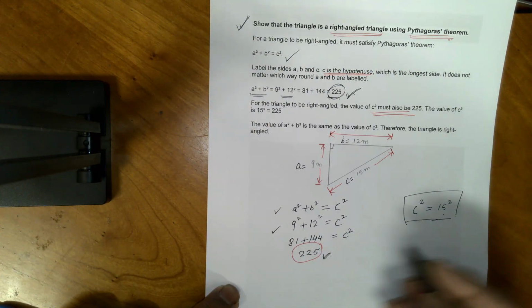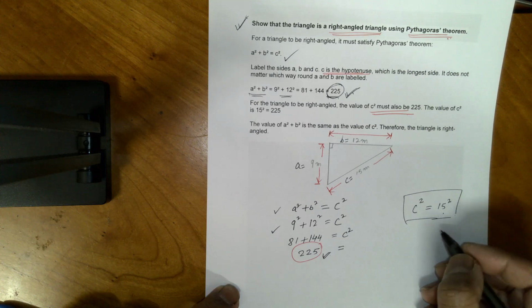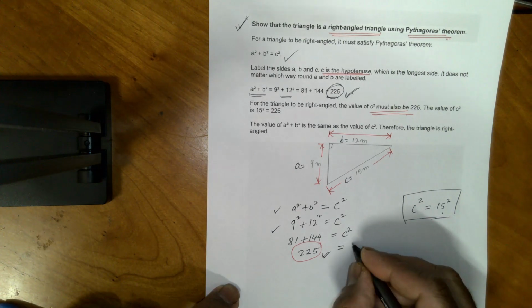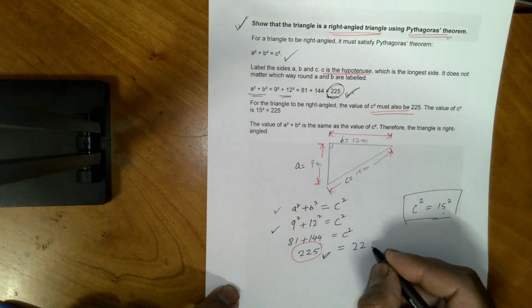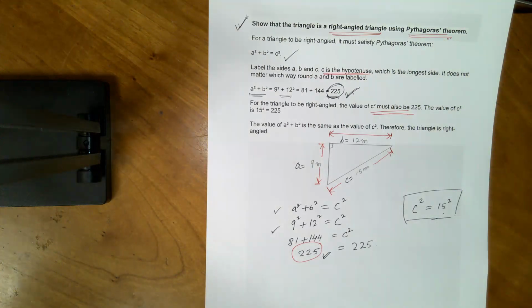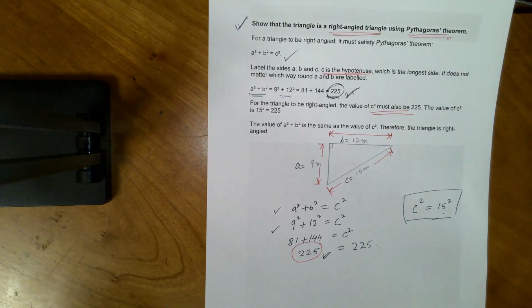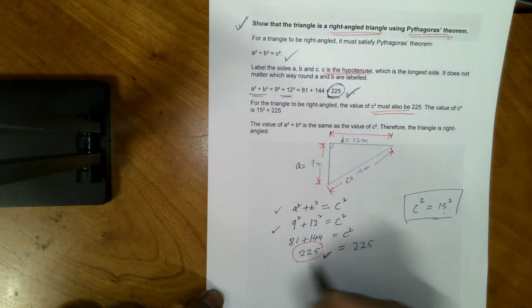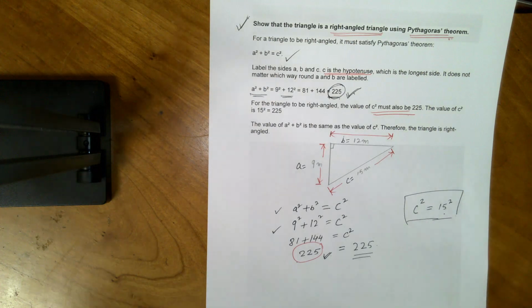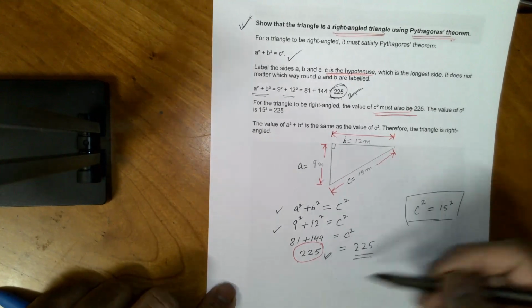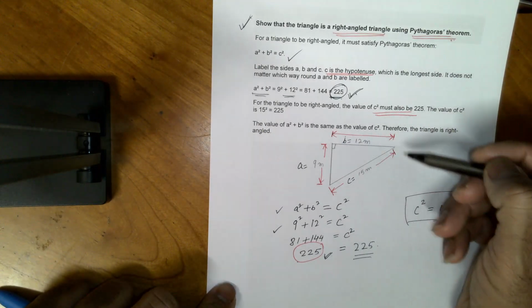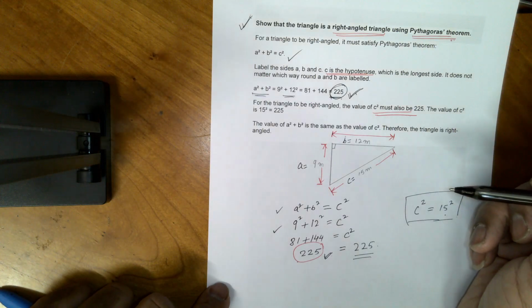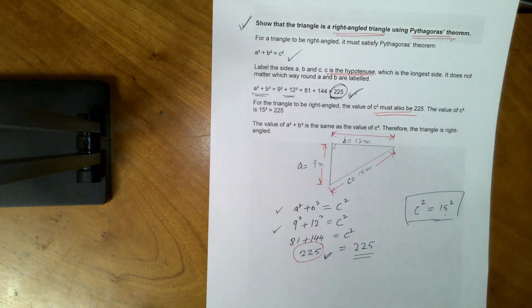And what is 15 square here? So the 15 square is 225. So 225, and there is 225, which means that this triangle is a right angle triangle. Okay, clear so far? Good.